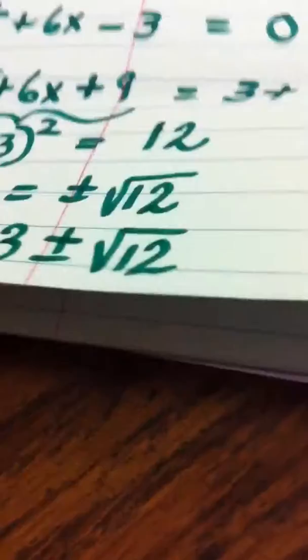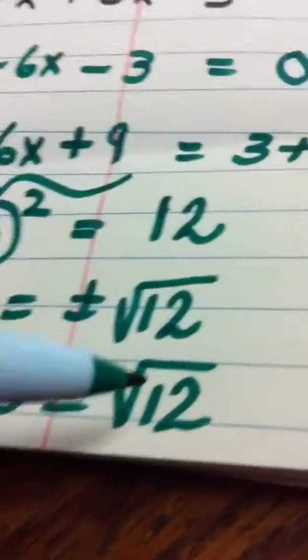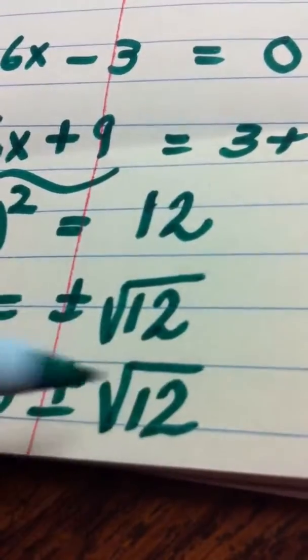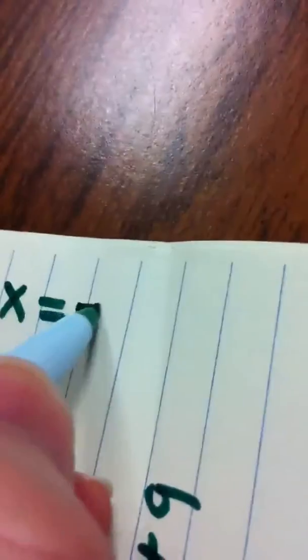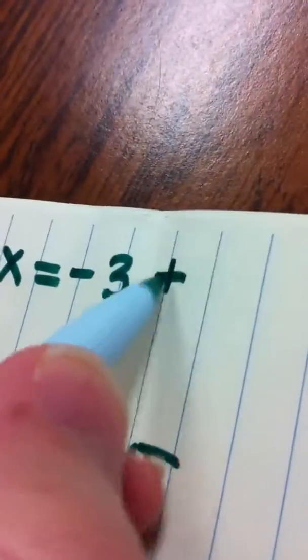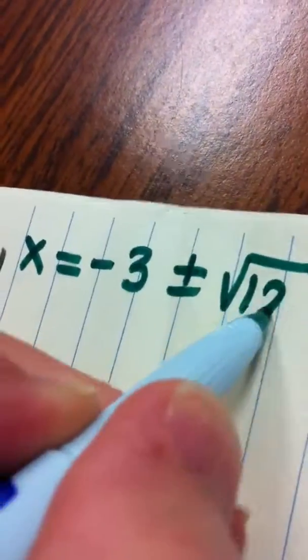All right? And there's one thing here that I'm not happy about. And that is, I know that 12 under a radical can be simplified. So let me turn my paper around a little bit. My answers right now look like this. Let me find them for you. Here we go. Negative 3 plus or minus root 12.